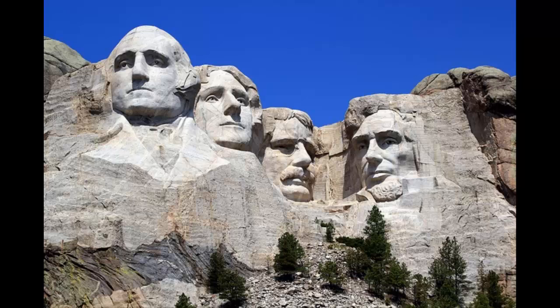You can see in front of you, from left to right, the heads of American presidents: George Washington, Thomas Jefferson, Theodore Roosevelt, and Abraham Lincoln.